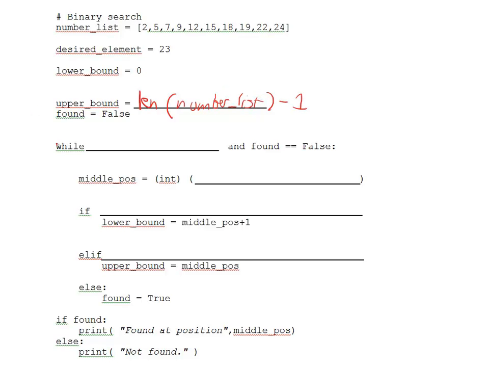Great. While we're not done with the list. How do we know we're not done with the list? Well, as long as the lower bound is less than the upper bound, then we know we haven't finished yet with our search. If those boundaries cross, then we have not found it and it's not in the list.